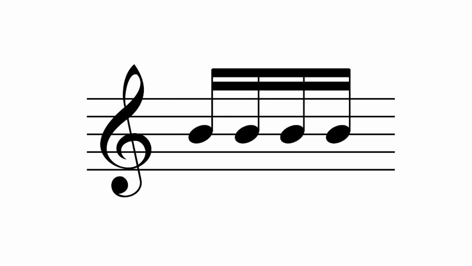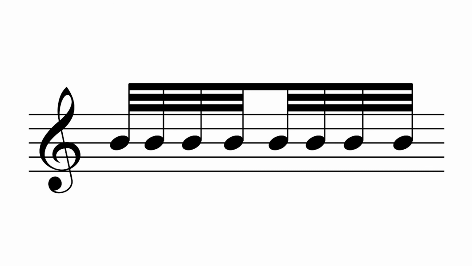The 16th note fits 4 notes on a beat, so we're going to beam 4 notes with a double line. The 32nd note fits 8 notes on a beat, so we're going to beam 8 notes in 2 groups of 4 with a triple line.